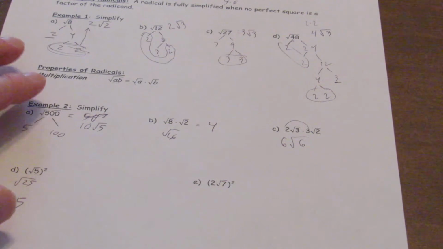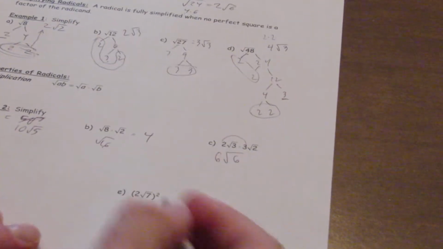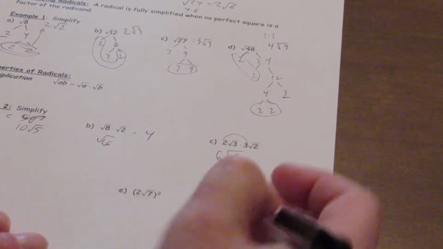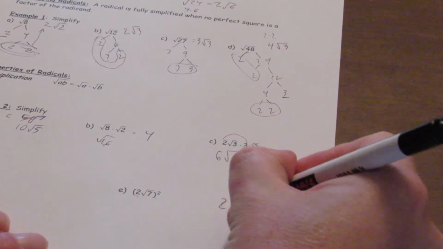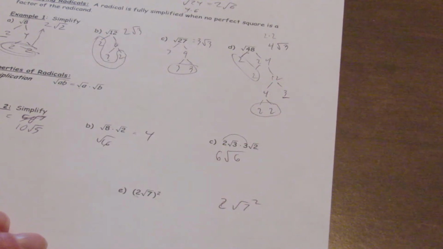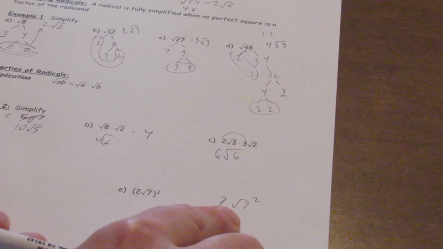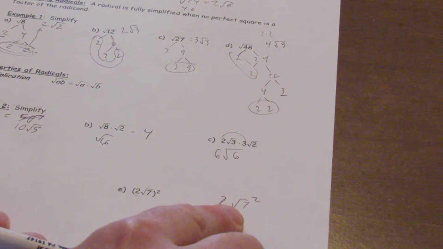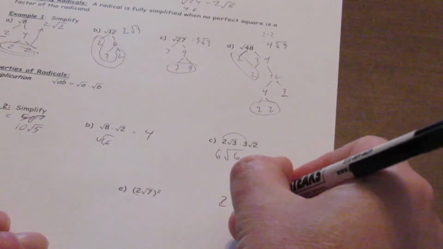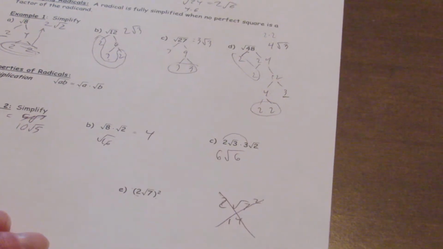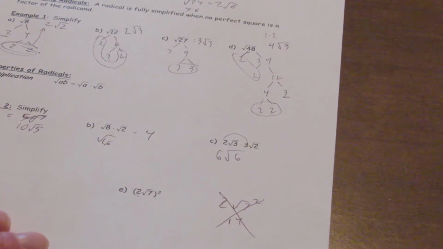The thing to watch is on E. Couple things to watch here. One, where are the parentheses? This is different than this. This problem here, root 7 is being squared. Root 7 squared is 7. So 2 times 7, that's 14. That is wrong for this problem. The whole thing is being squared.